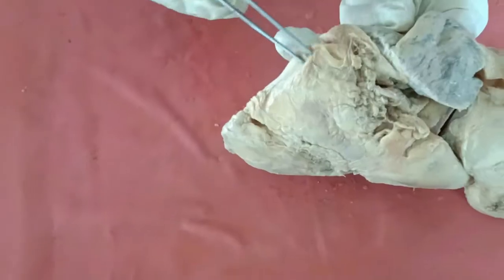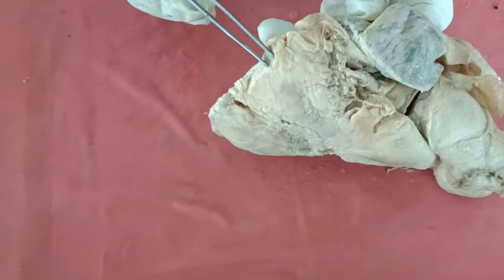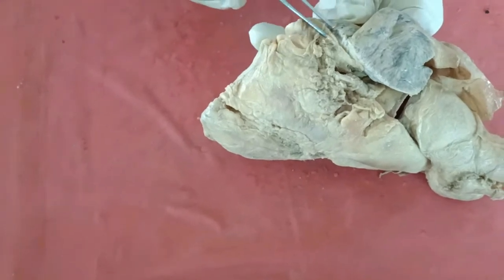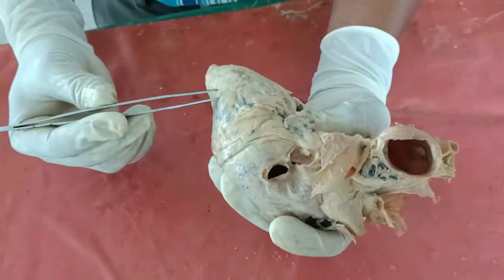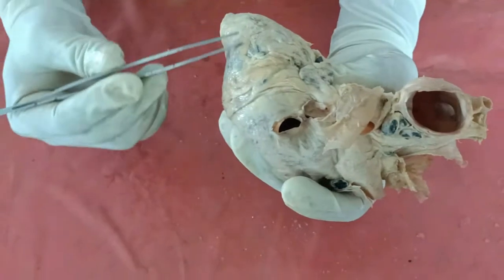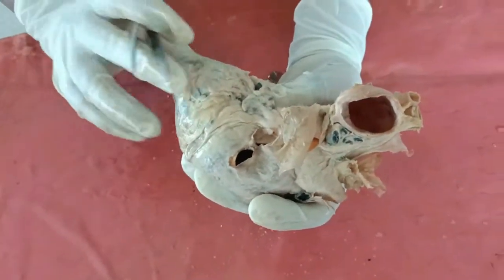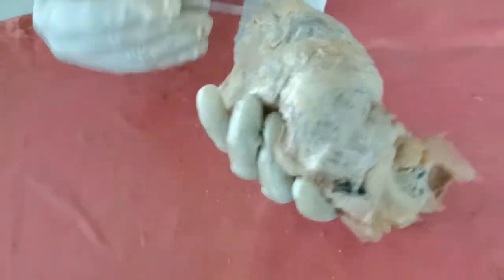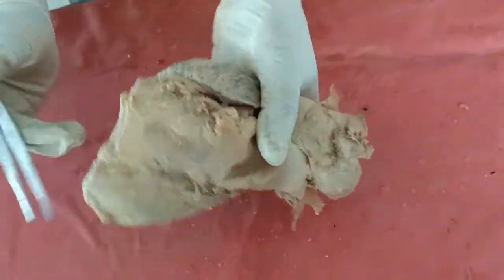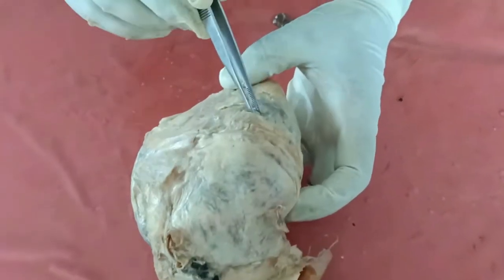Along with the marginal artery, the right marginal vein is also present. That right marginal vein opens into the small cardiac vein. But on the left side, the left marginal vein opens into the great cardiac vein. Along with the great cardiac vein, middle cardiac vein and small cardiac vein, there are two more extra veins. One is for the left atrium, another is for the left ventricle.